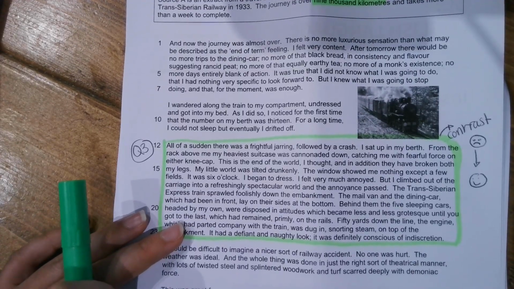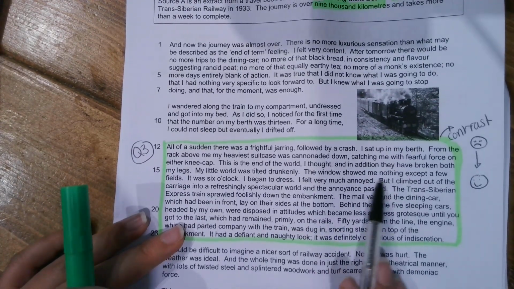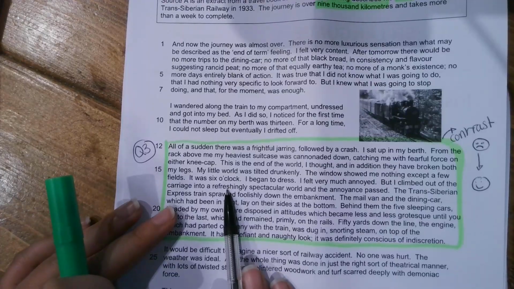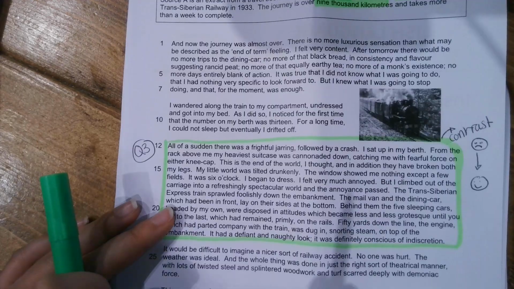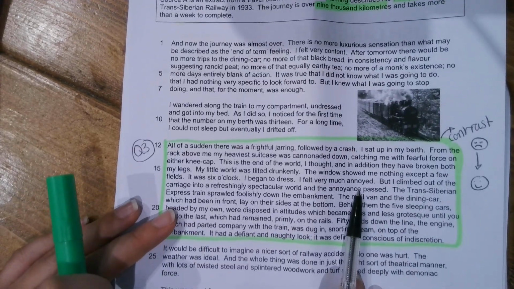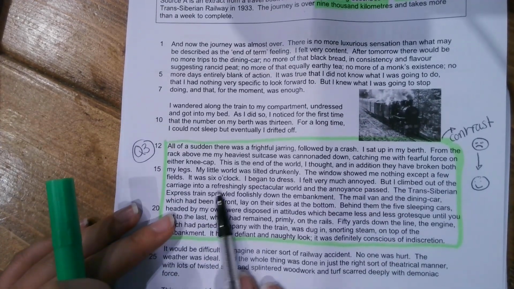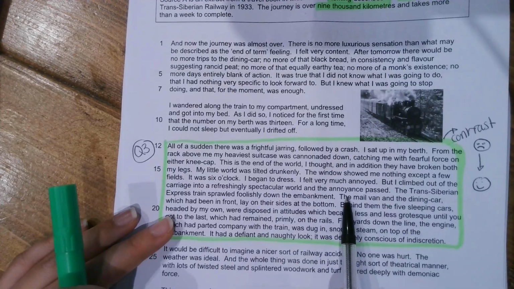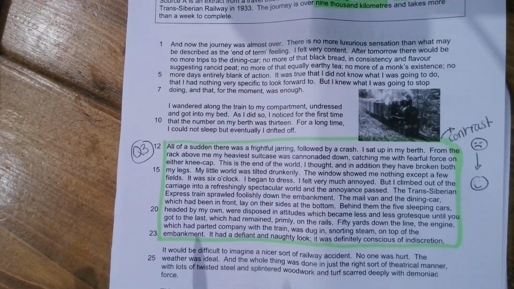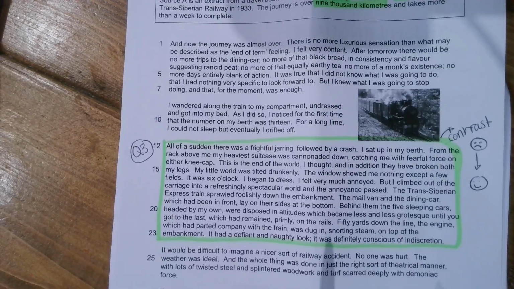My little world was tilted drunkenly. There's a bit of humour in his language. The window showed me nothing except a few fields. It was 6 o'clock. He begins to dress. I felt very much annoyed. Now, I'm going to be honest. If I was in a train crash, I would be terrified. I'd be worried. Who's been hurt? Who's been injured? But I climbed out of the carriage into a refreshingly spectacular world, and the annoyance passed. So the train crash is described more as a bit of an inconvenience, something that was clumsy, something that was silly, something that shouldn't have happened.